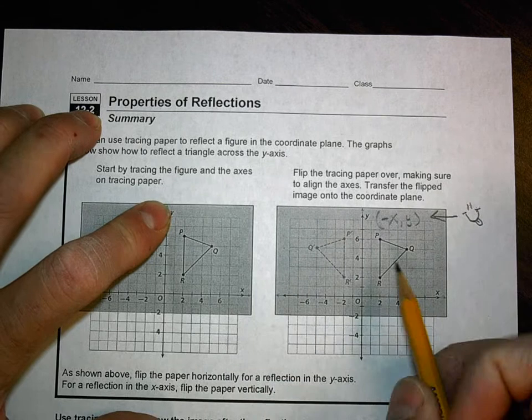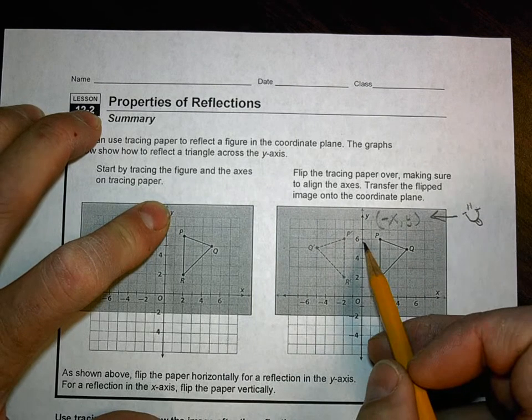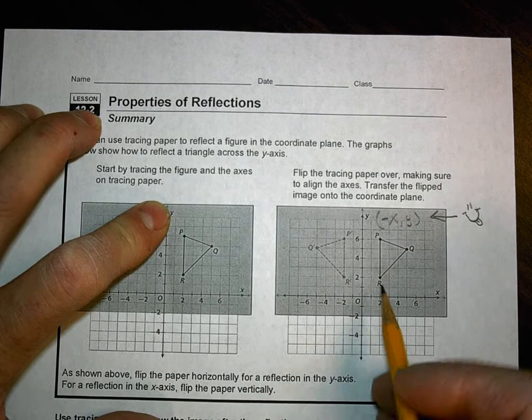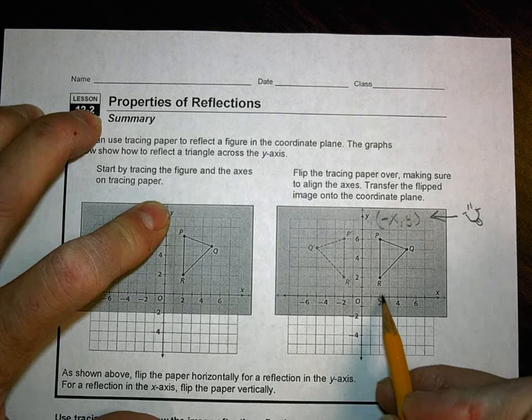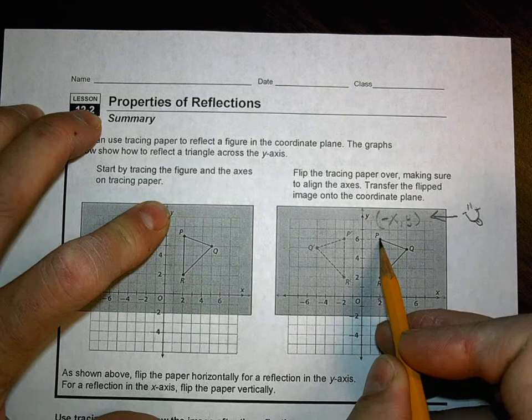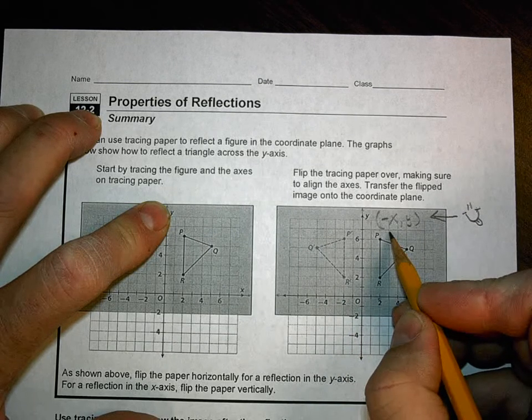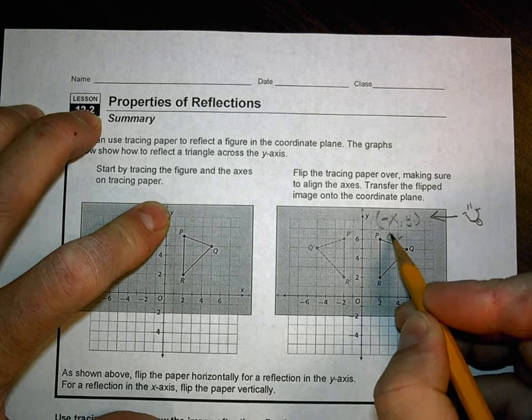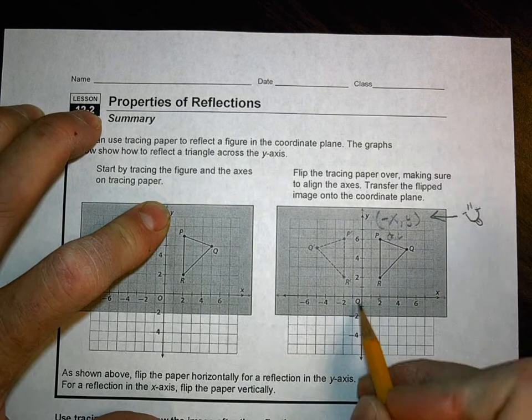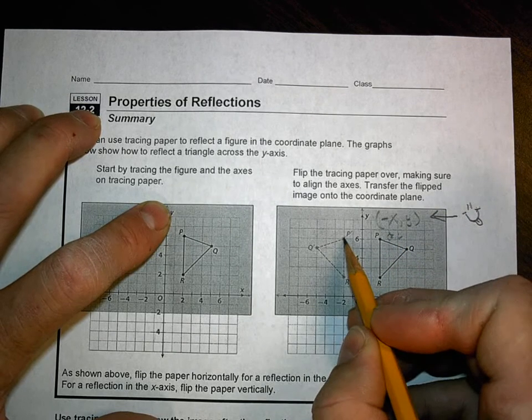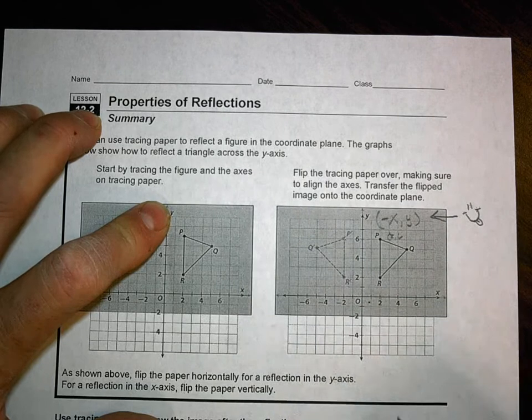So when I did this, the y coordinate was 6. The y coordinate is going to stay the same. But the x, which was 2 in this case, P is 2 comma 6. That's the coordinate for it. 2 comma 6 becomes negative 2 comma 6. It goes the exact opposite way.